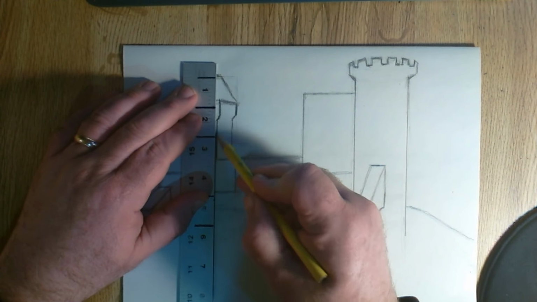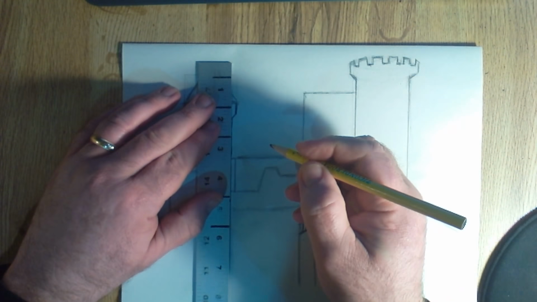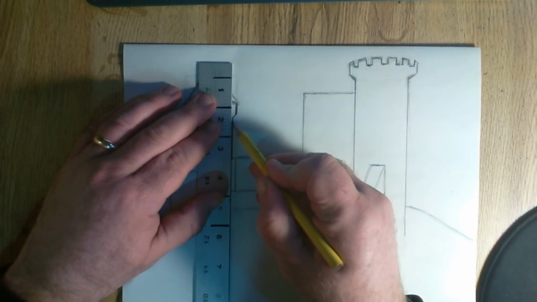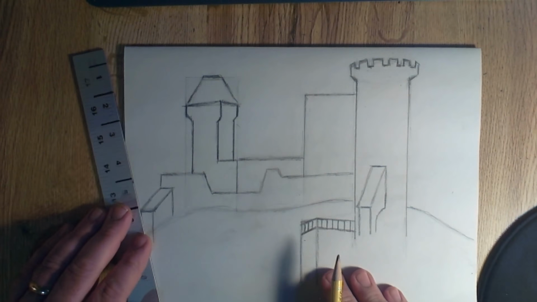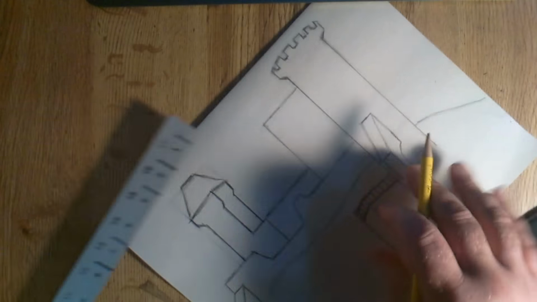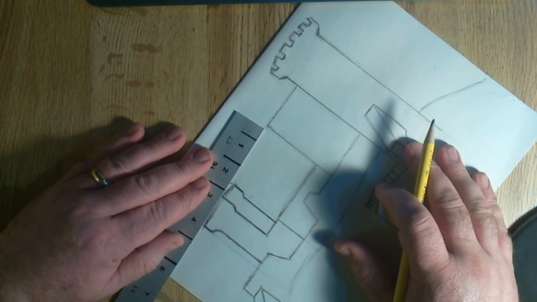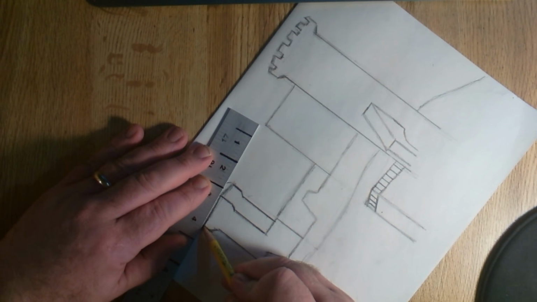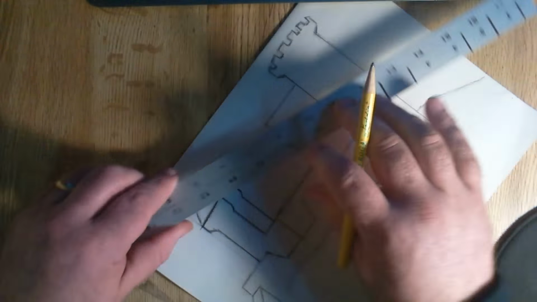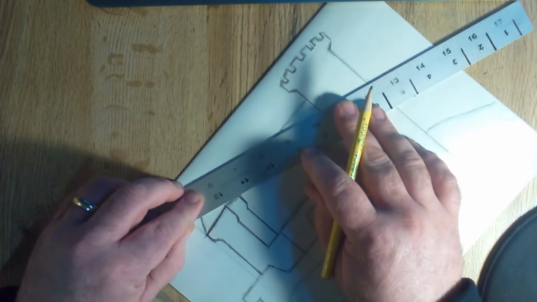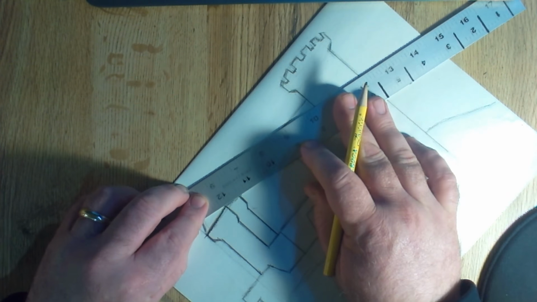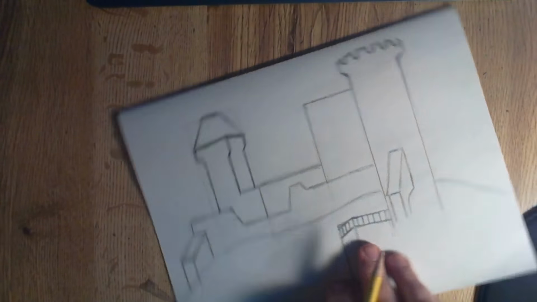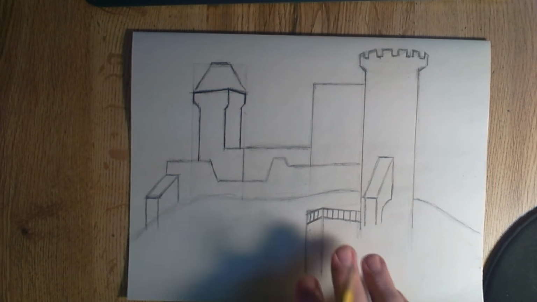Again, they don't have to be perfect, but a ruler gives you a nice straight edge, gives your drawing a nice little finished look to it. Notice I turned my paper a little bit. You can do that. Hopefully it's still under the camera for you. Okay, let me put it back. Yeah, I think it still is.